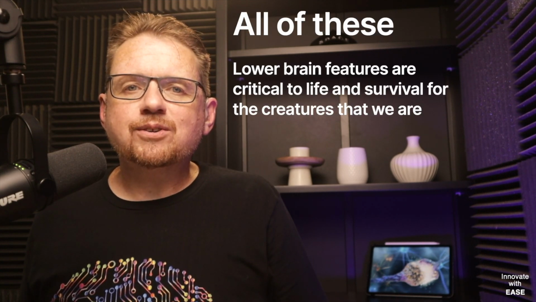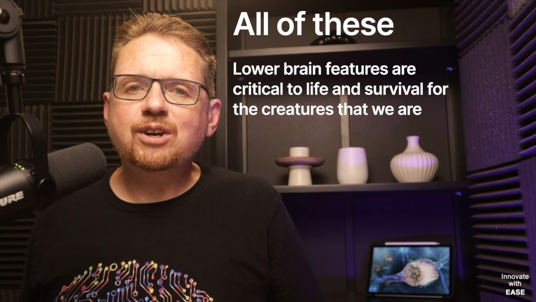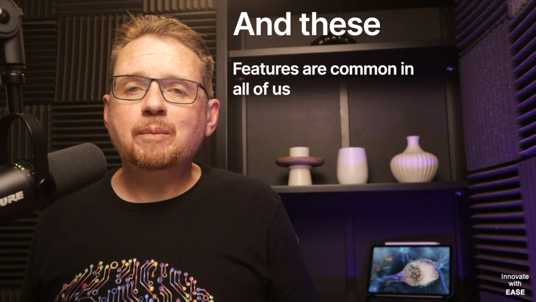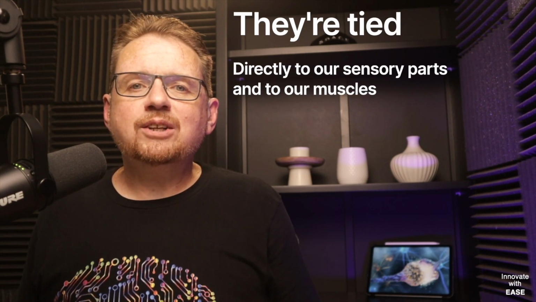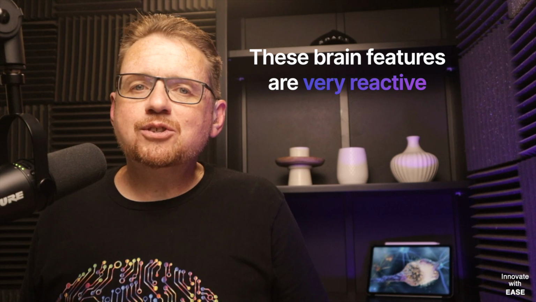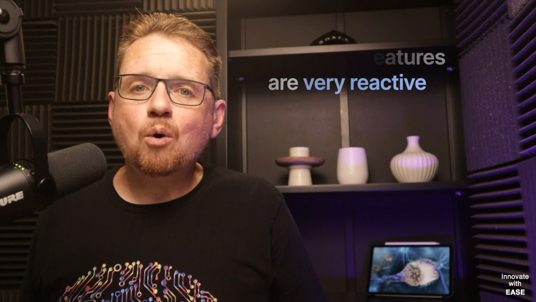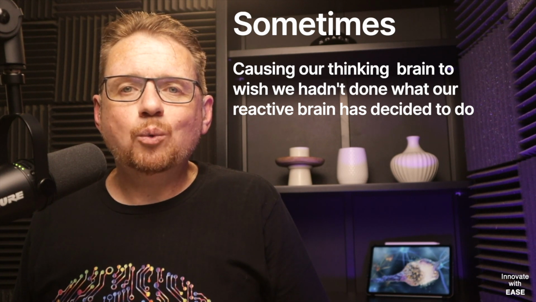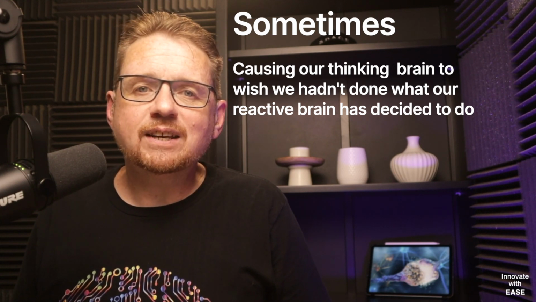The same coordination is necessary for walking, for running, for dancing, anything that involves coordinated and toned body movement. So let's summarize. All of these lower brain features are critical to life and survival for the creatures that we are. And these features are common in all of us. They're tied directly to our sensory parts and to our muscles. Because of that, these brain features are very reactive and responsive, sometimes so reactive that our bodies respond before our thinking brain parts have time to ponder, sometimes causing our thinking brain to wish we hadn't done what our reactive brains decided to do.